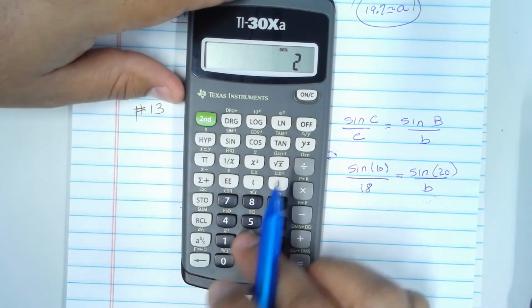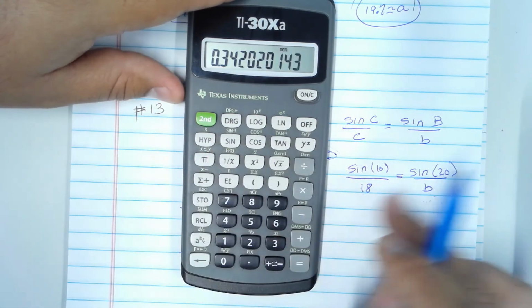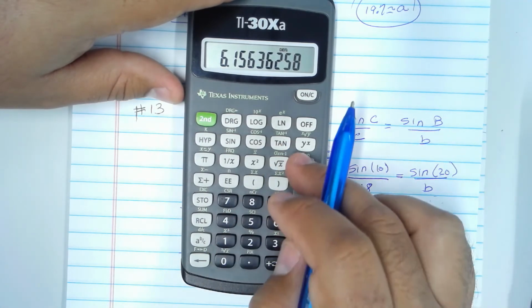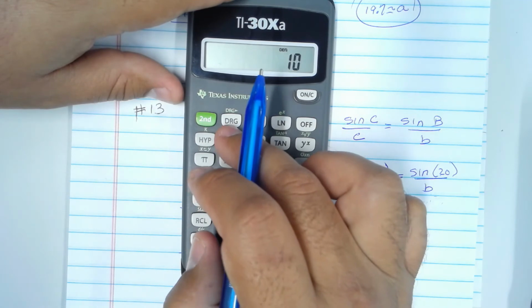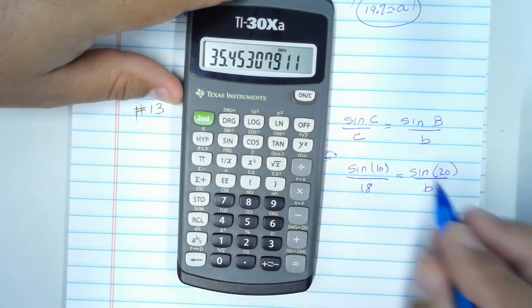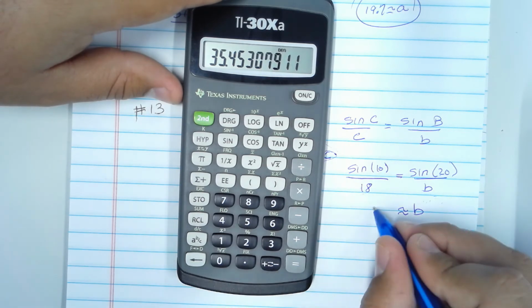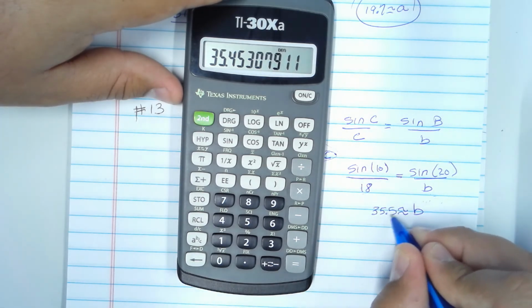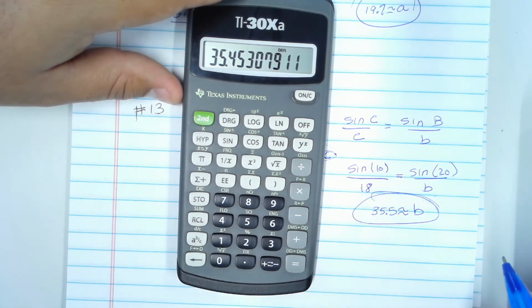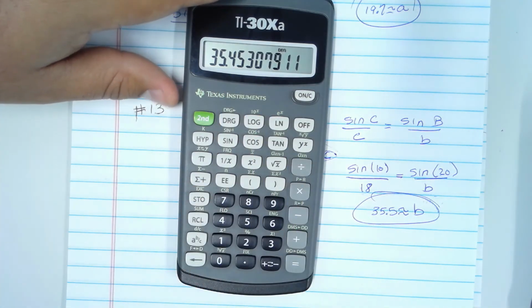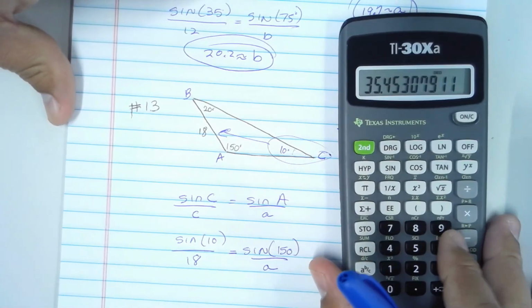So we'll multiply 20 sine times 18 divided by 10 sine equals, b should be approximately 35.5. Raise your hand if we got 35.5. I have 35.4. We didn't round to the tenths place. Yeah, I know, but you got the idea though. And then we'll look at the next one here.